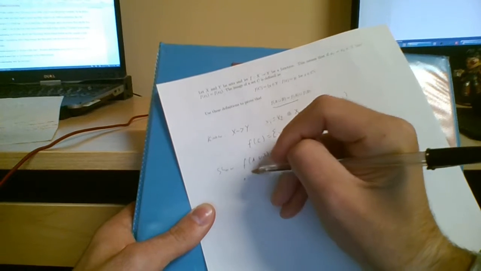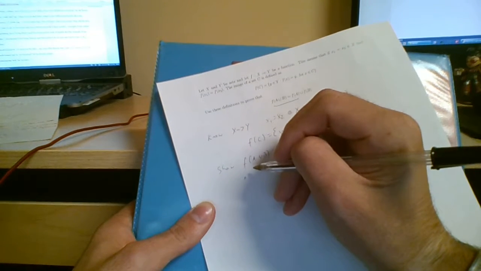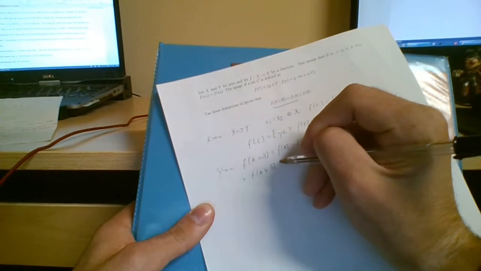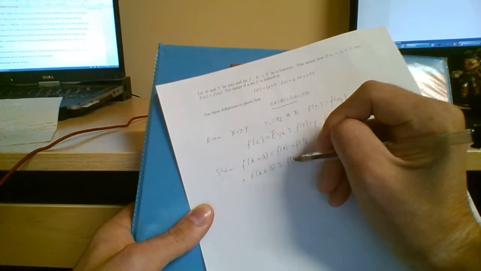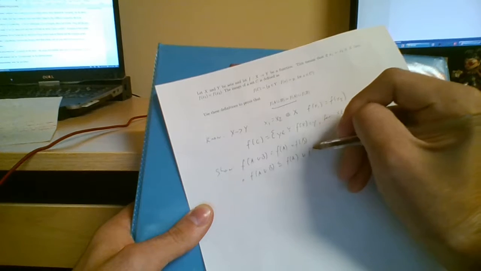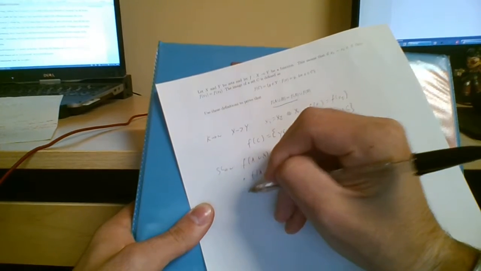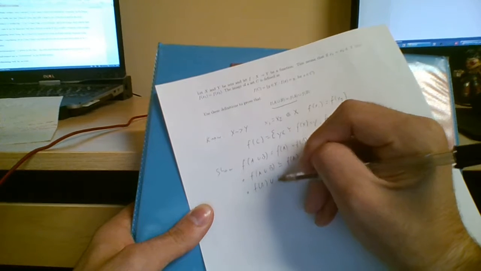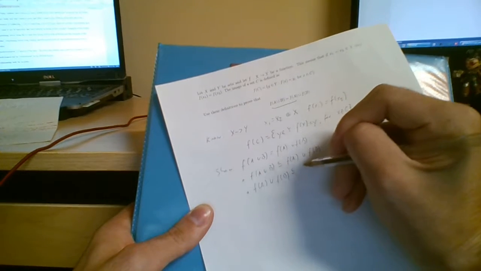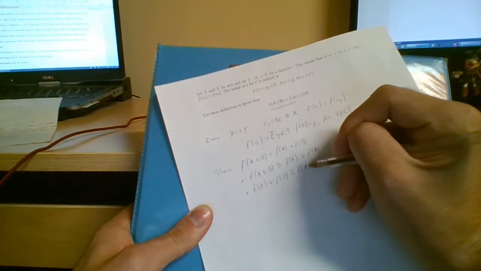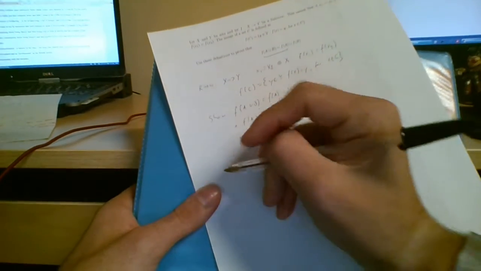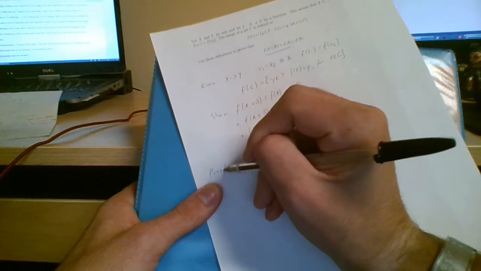Which also means that we have to show that not only is the function of A union B a subset of the function of A union function of B, but we also have to show the reverse. So if the function of A union function of B is a subset of the function of A union B. So now we can start our proof.